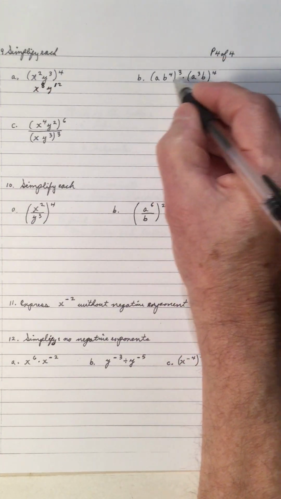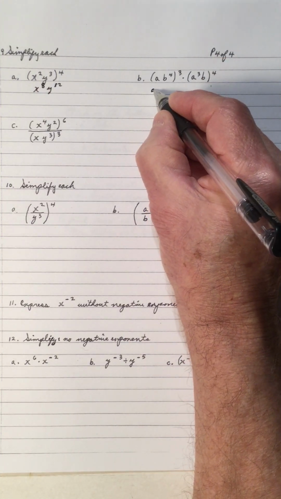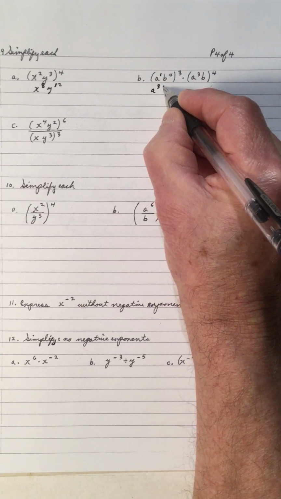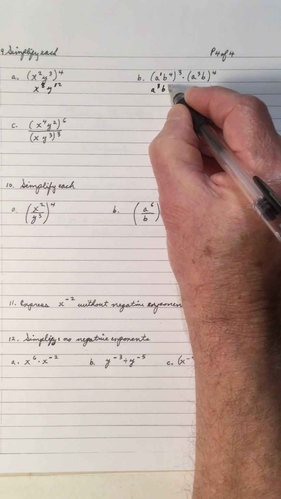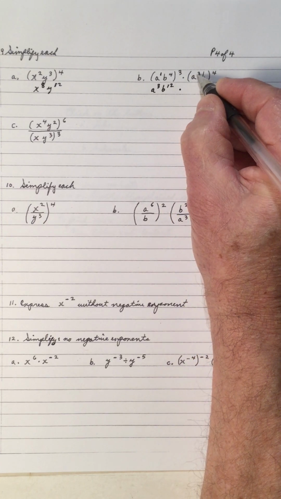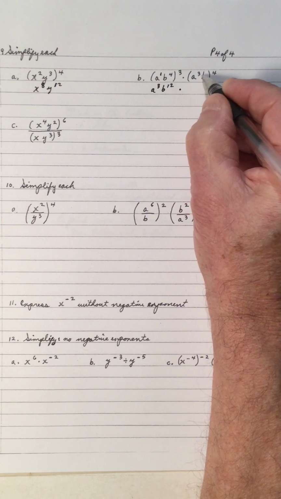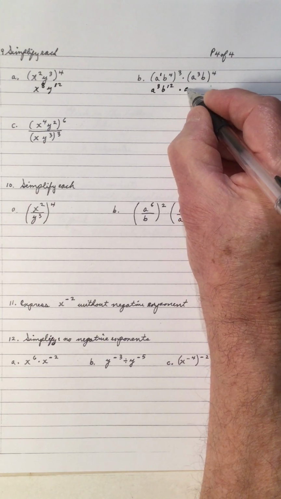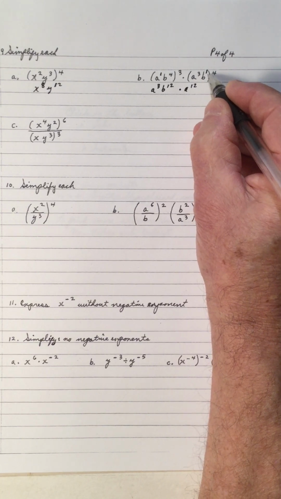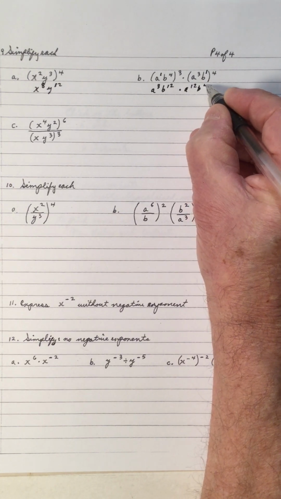And right here, we do each of these separately first, so that's a, that's a 1. 1 times 3 is 3. B, 4 times 3 is 12. This is a power of a power, so 3 times 4 is 12. That's a 1 understood. So 1 times 4 is 4.